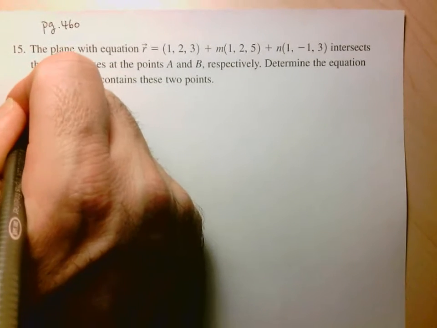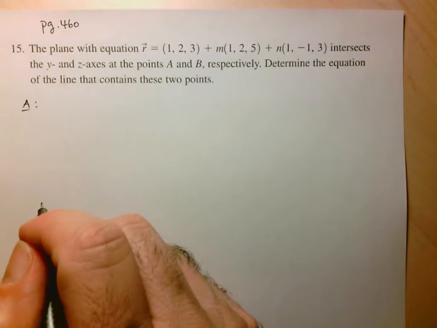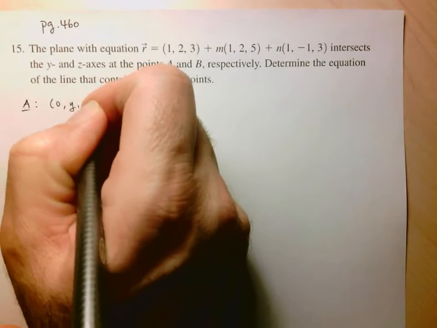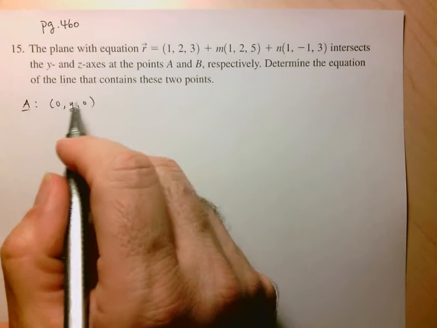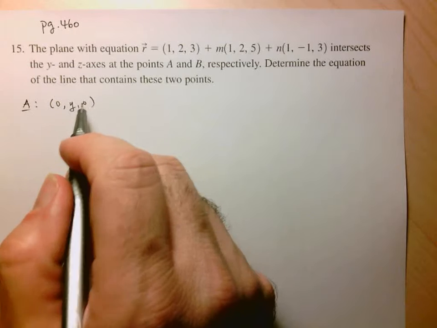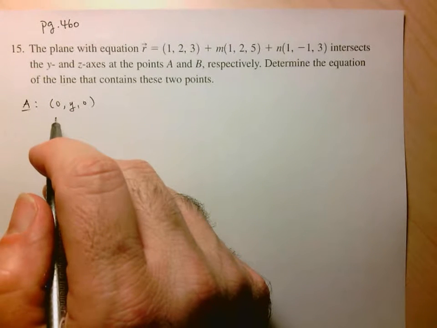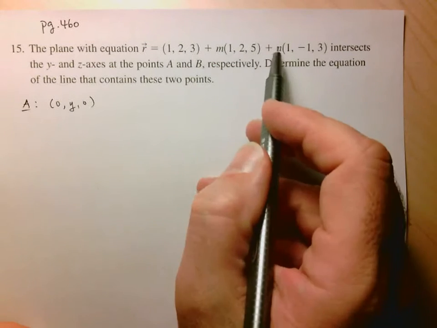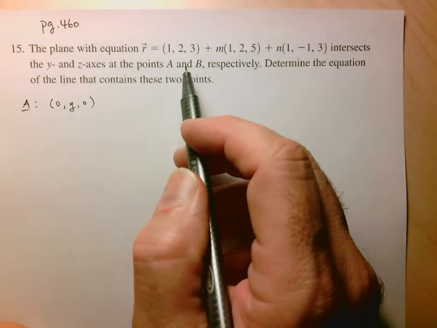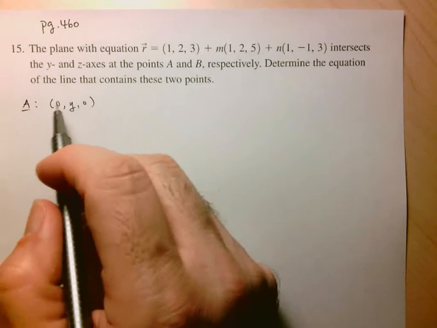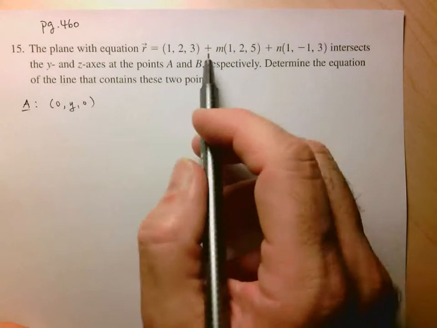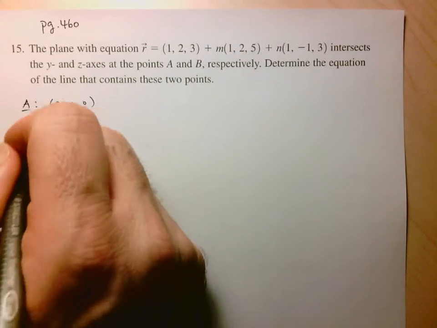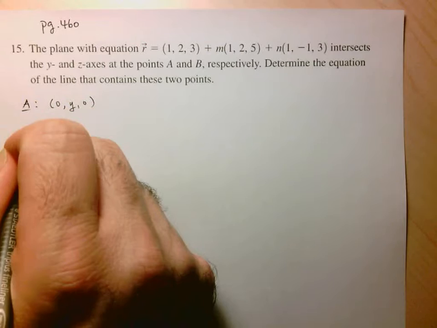So A here is the y-intercept, so that means we're looking for a point that looks like 0, y, 0. So in other words, the x and z components are equal to 0, and that's what I'm going to use to create a system of equations, because we notice here the equation of a plane has 2 parameters. So when we write out the components of any particular point, there's only 2 unknowns. So we're going to use these 2 equations. So let's start with x being equal to 0.